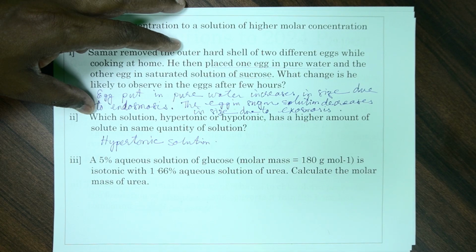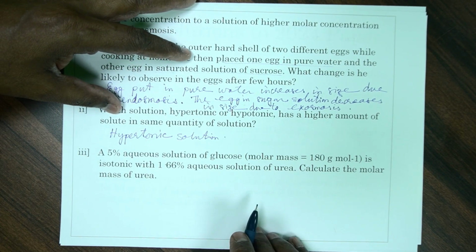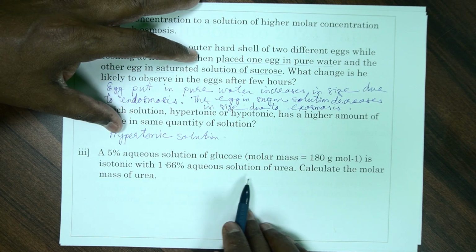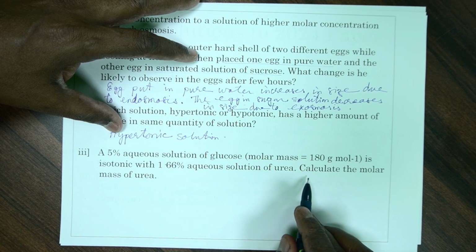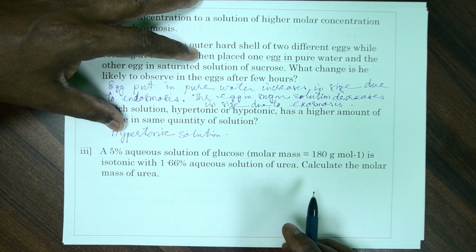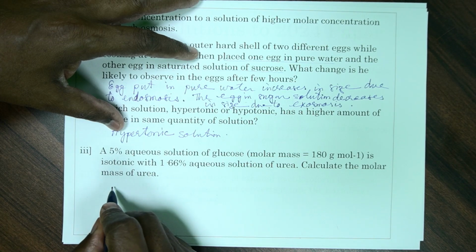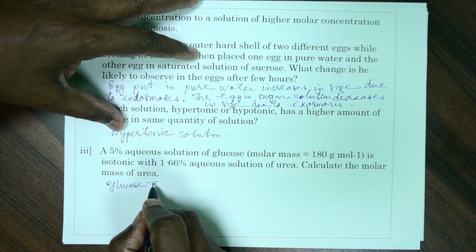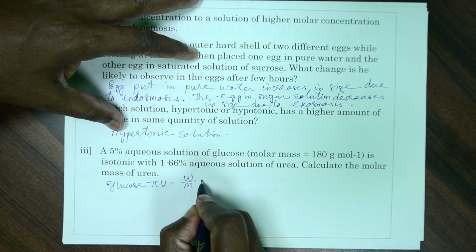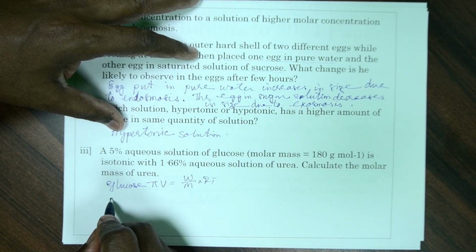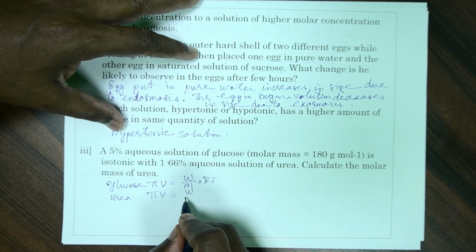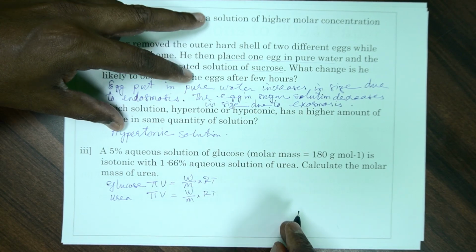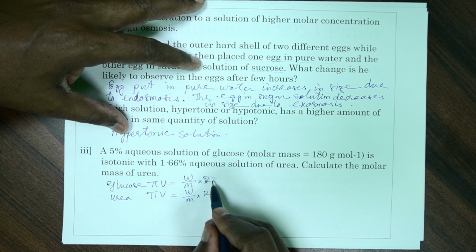Then we have the next question, the third part of this question, that is glucose. A 5% solution of glucose, molar mass 180, is isotonic with a 1.66% aqueous solution of urea. Calculate the molar mass of urea. So what we can do is, for glucose, pi into V is equal to W upon M into RT. Okay, and then for urea also we have pi into V is equal to W upon M into RT. So this RT is common in both cases.